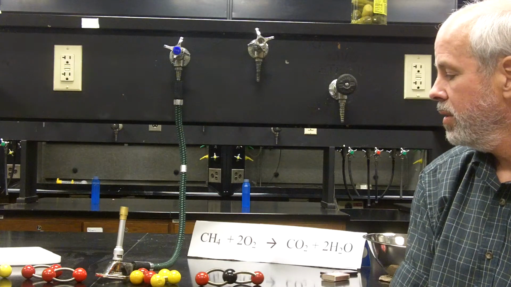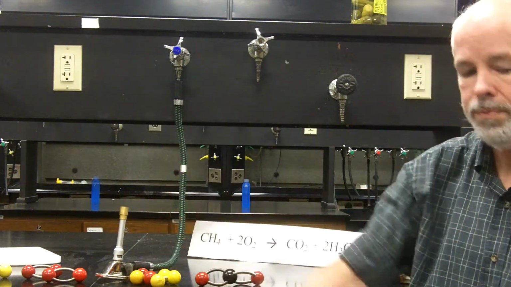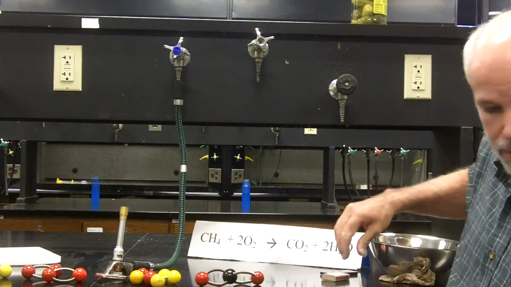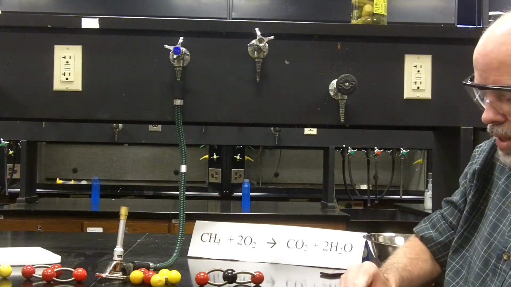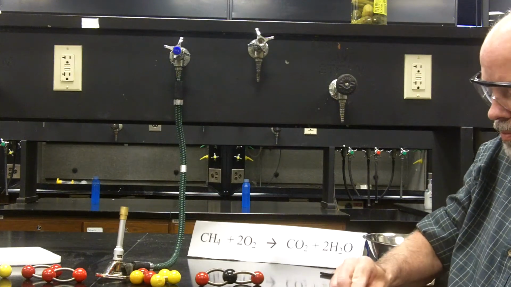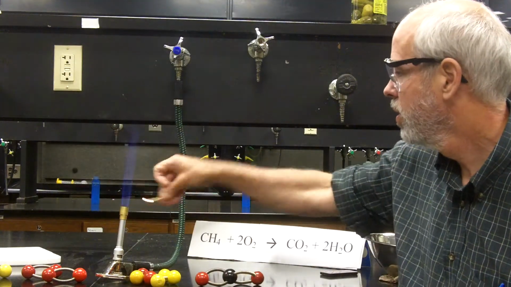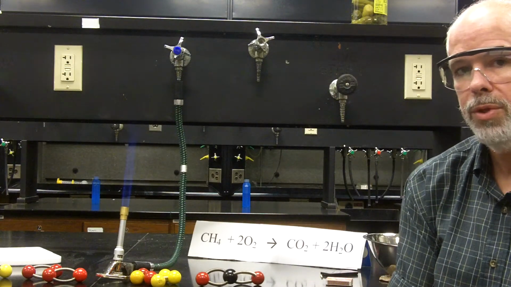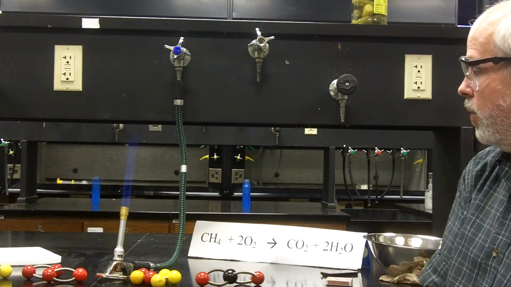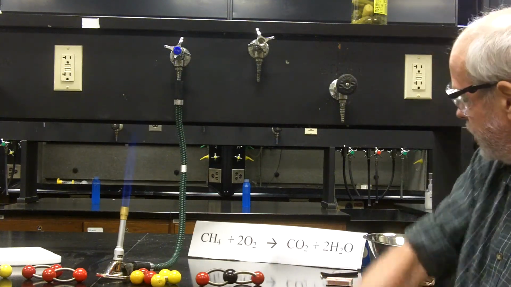Well, you can't see it because it's invisible, but at least you can hear it and you know that it's coming out of here. It's also mixing with the air in the atmosphere, and I'll put on my safety glasses, and I can light it. I can heat it up with a match, and it will burn. So a property of this gas is that when it mixes with air, it'll burn, and when it does burn, it changes into something new.